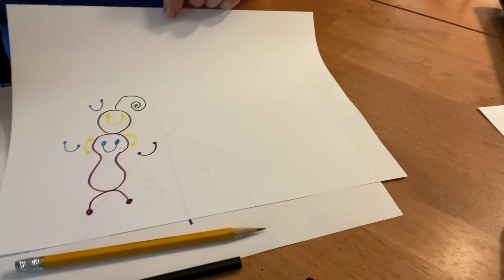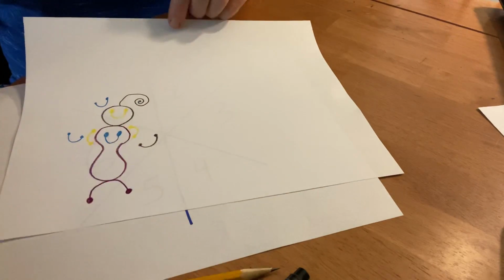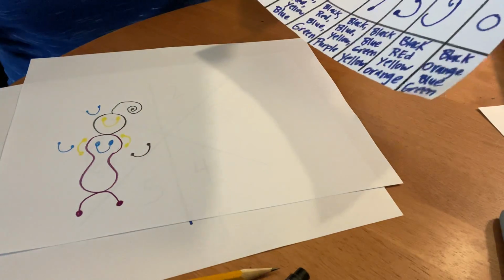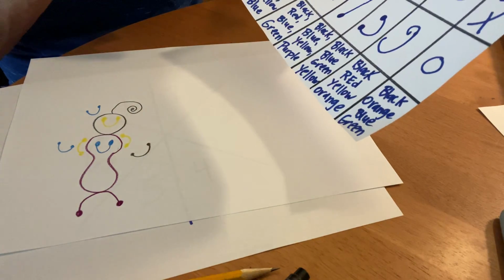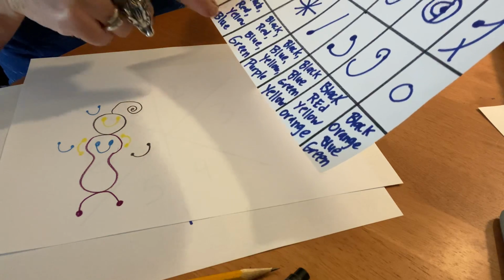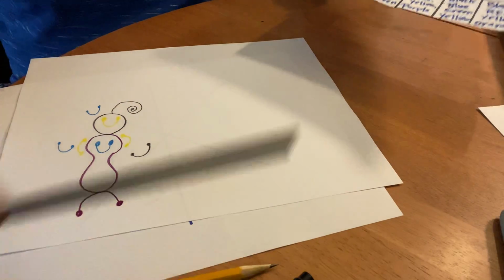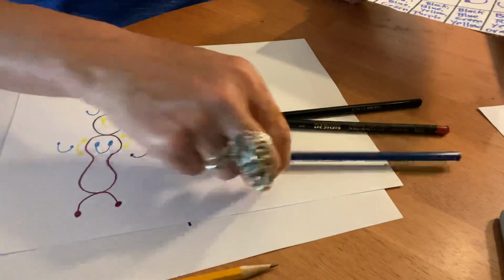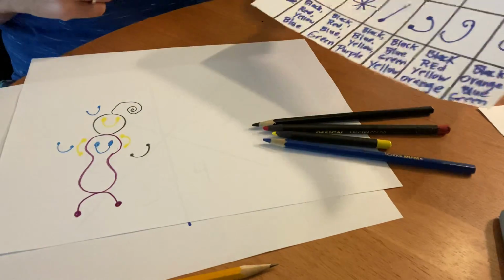Let's do another character real fast. This time I'm going to use some dice. All right, I'm going to roll that. I just rolled for my color scheme, and my color scheme was black, red, yellow, and blue. So I've got black, red, blue, yellow. All right, I've got my colors.